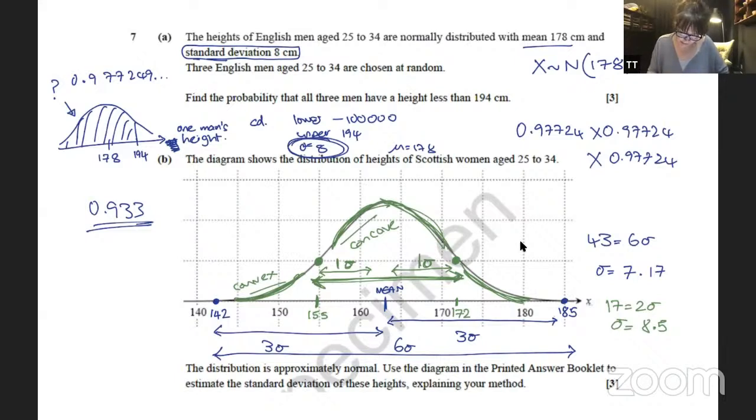I'll do this one in red. They think the inflection point is here, and they've also guessed the mean. So they've guessed the inflection is 170, and they've guessed the mean is 163. So that is 1 standard deviation, but that's 7. Anything between 6 and 7, I would not get the mark for either of my answers. They've said that you can use the point of inflection is 1 standard deviation from the mean. So the point of inflection is at 170, the mean is at 163, that gives you 7.